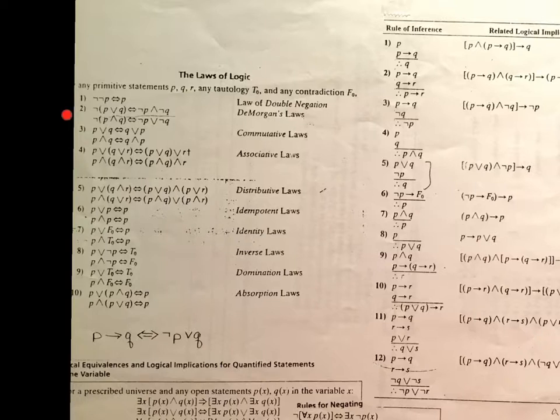The second law of logic, the De Morgan's laws, I like to think of those as sort of the way you distribute a negative sign across parentheses. The thing that you need to remember is you distribute the not, and it'll flip your or signs to ands, and it'll flip your and signs to ors. So the not, parentheses P or Q becomes not P and not Q. And here's the corresponding De Morgan's law.